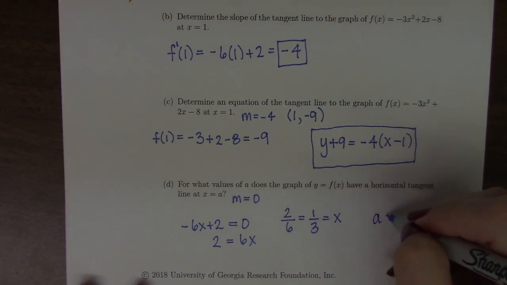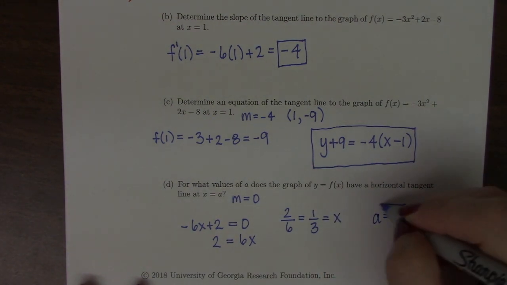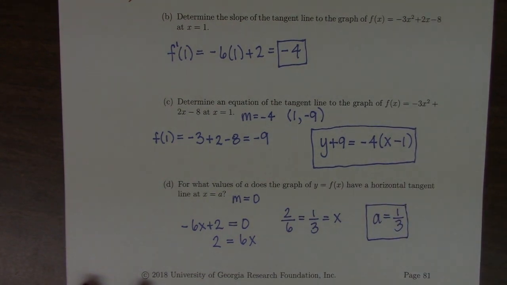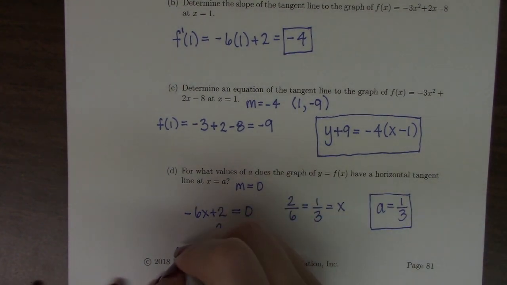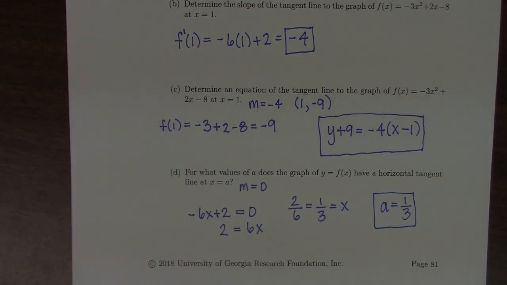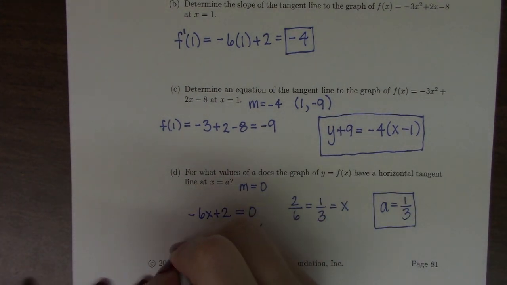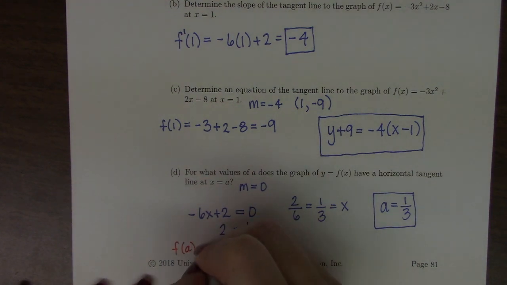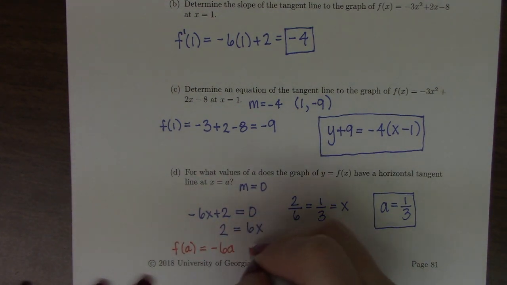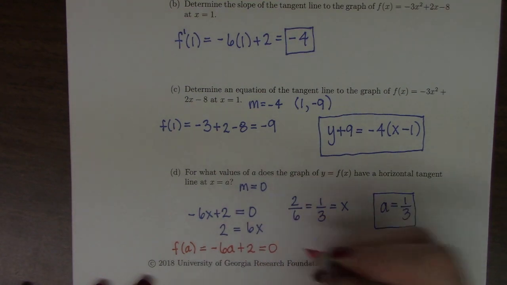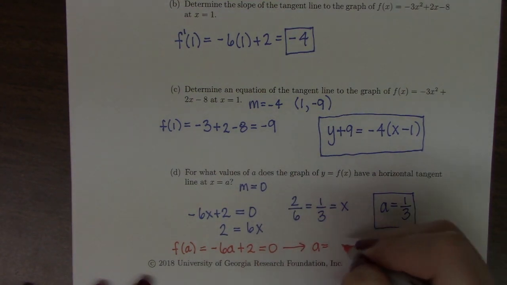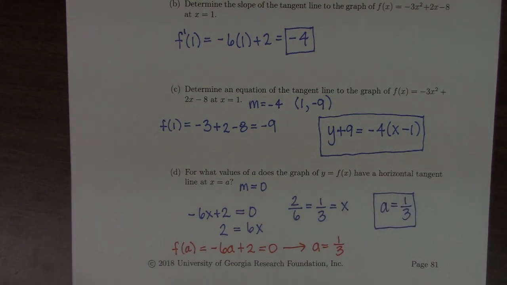So that means that the only value we found is when a equals 1/3, the graph will have a horizontal tangent line. Another thing I could have done here is write f prime of a, just another notation for yourself. If I plug a into the derivative, I would get negative 6a plus 2, set that equal to 0, and you would still solve to get a equals 1/3. So either way would have been fine, but technically since the question asked for a, we probably should have plugged in a first.